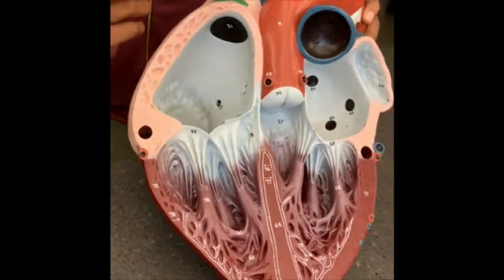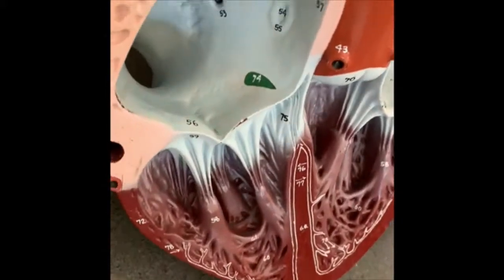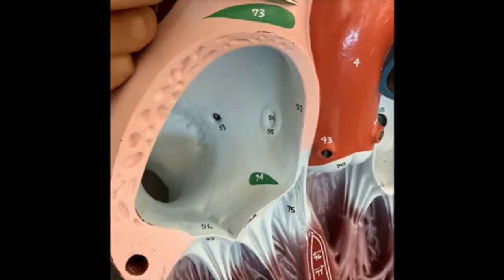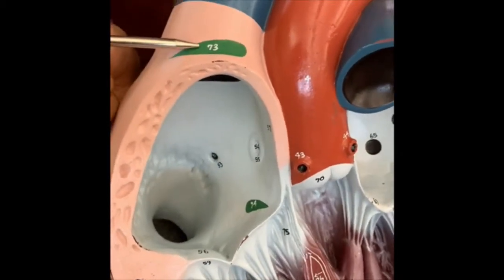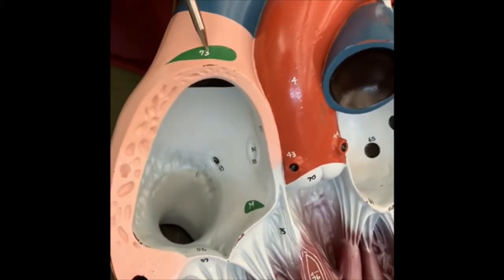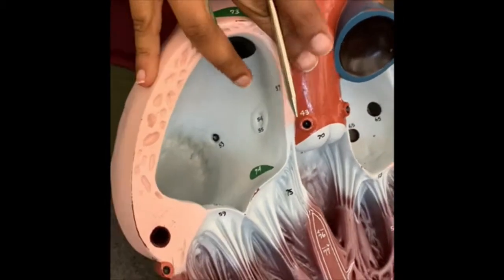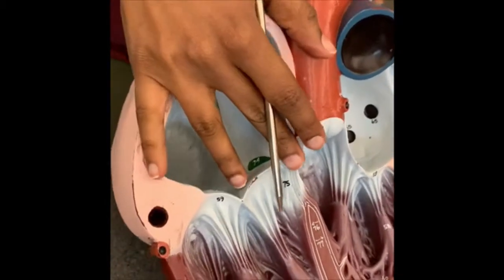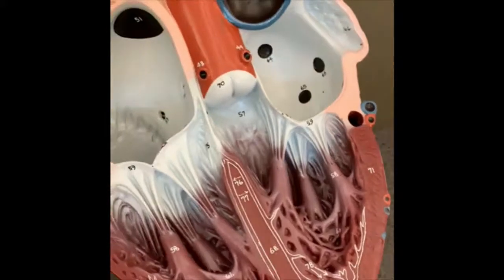So that brings me to these two green structures. This one here with number 73 is called the SA node, or the sinoatrial node. When this gets depolarized, the electrical charge is going to go all through those intercalated discs. Remember the intercalated discs?